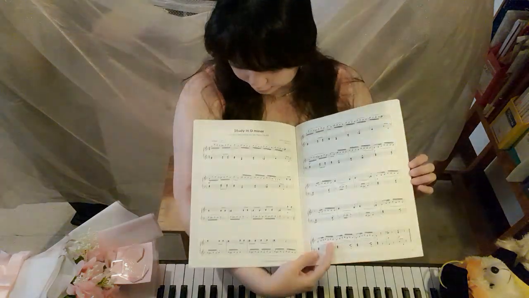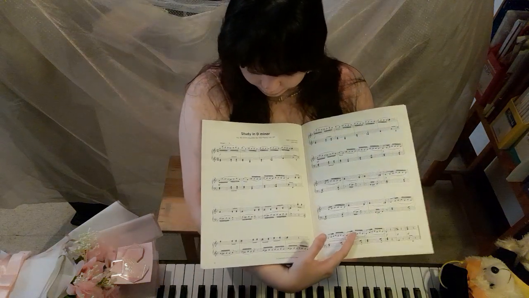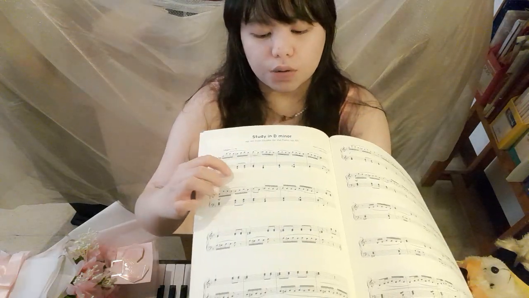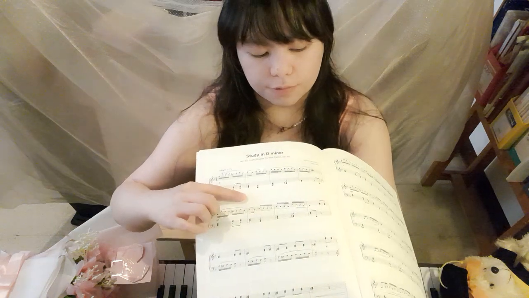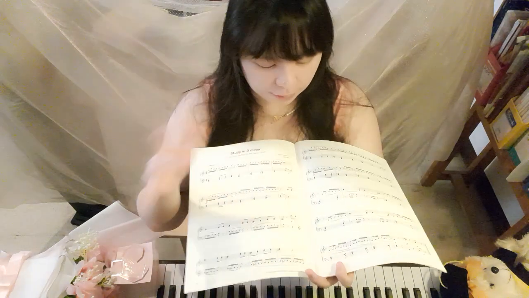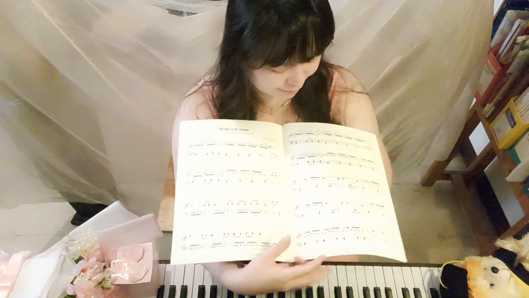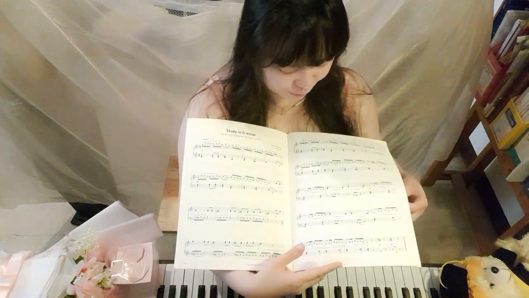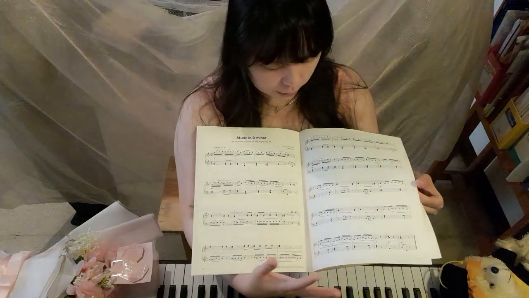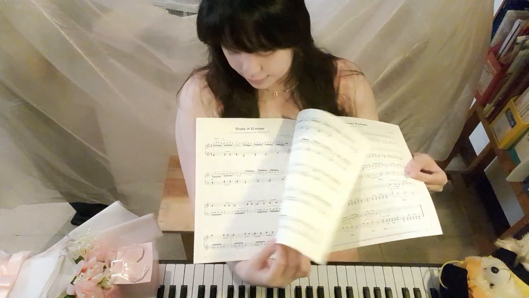And the next one is the Study in D minor. In this one, the left hand already has chords, so chordal format. For the left hand, be careful of your position change, because when you invert, sometimes it becomes problematic where you're supposed to change. I think that's the most challenging part for this song.